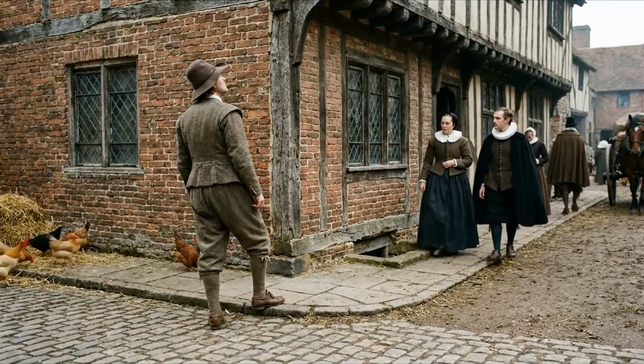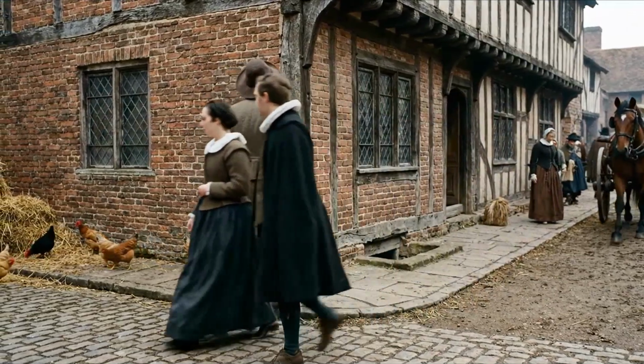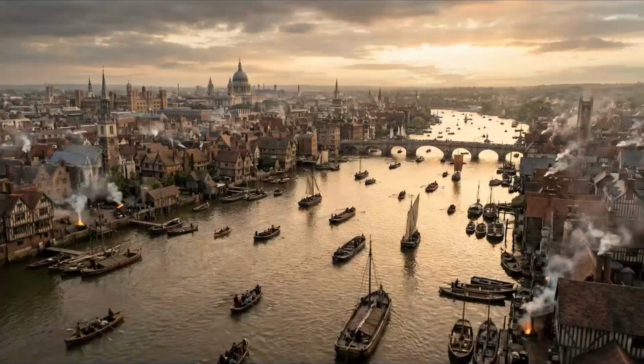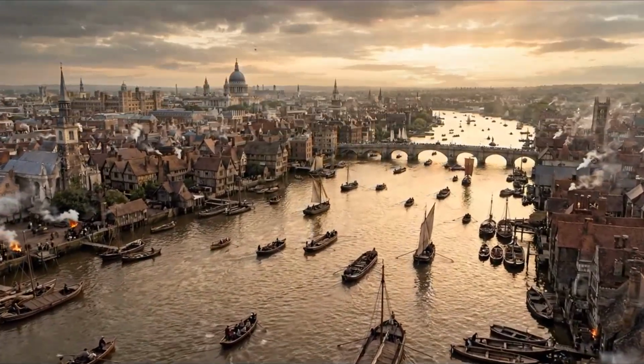Standing here and looking back at these moments, it is hard not to feel how close the past really is. These streets, these buildings, these events shaped the world we live in, and through these reconstructions we get just a small glimpse of what it truly felt like to be there.